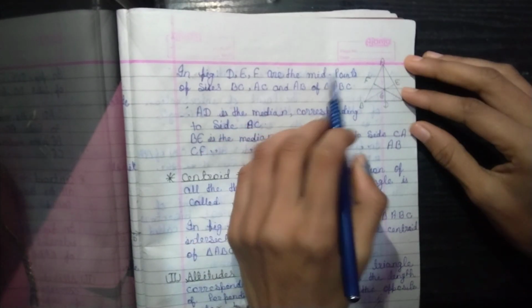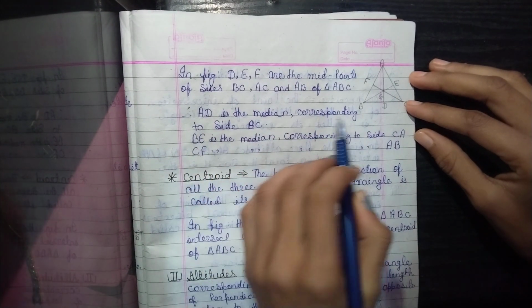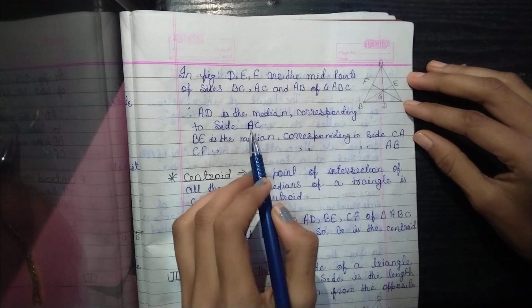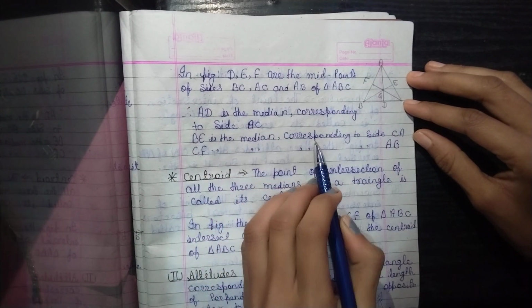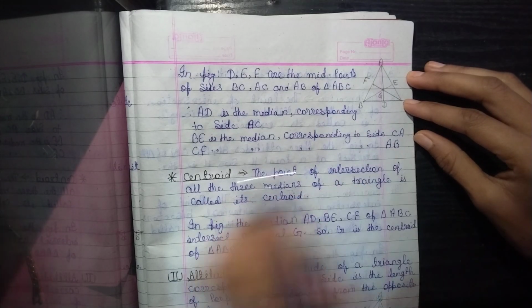In the figure, D, E, F are the midpoints of the sides BC, AC, and AB of triangle ABC. AD is the median corresponding to the side BC. BE is the median corresponding to the side AC. CF is the median corresponding to the side AB.